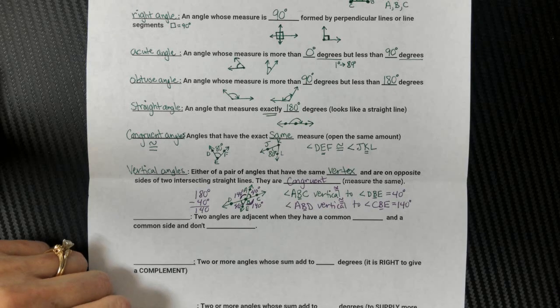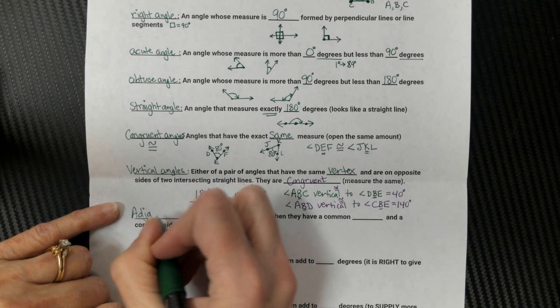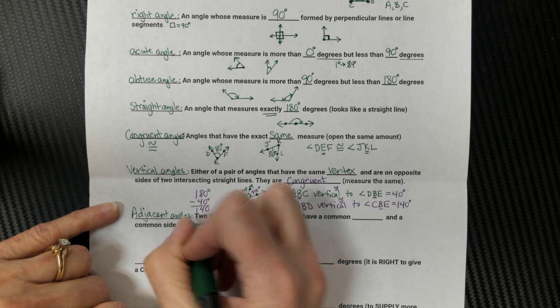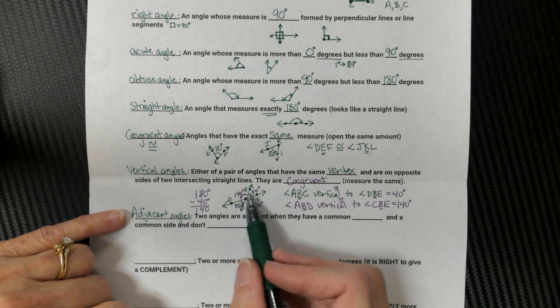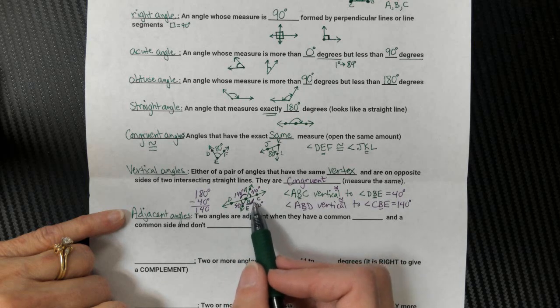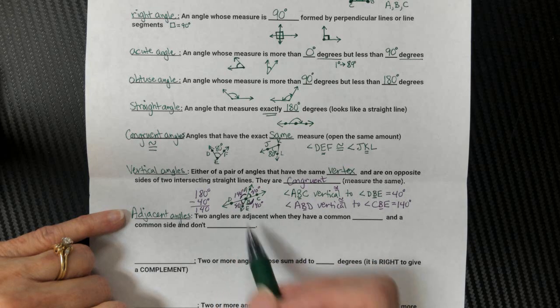All right, our next term is adjacent angles. When you sit adjacent to someone, that means you're sitting right next to them. Adjacent angles. So these two angles here in this example are adjacent. These two angles are adjacent, these two angles are adjacent, and these two are because they share a common ray.